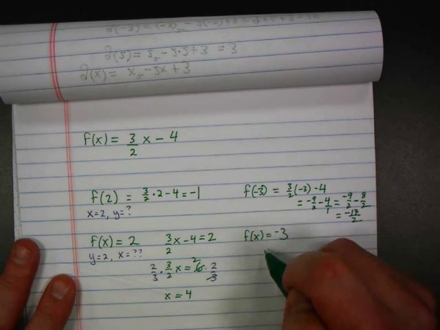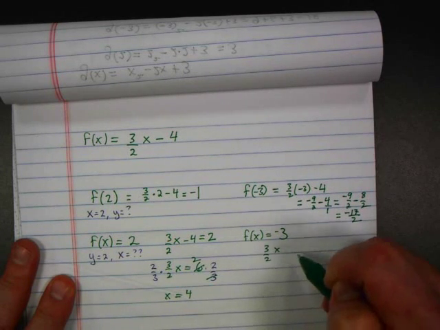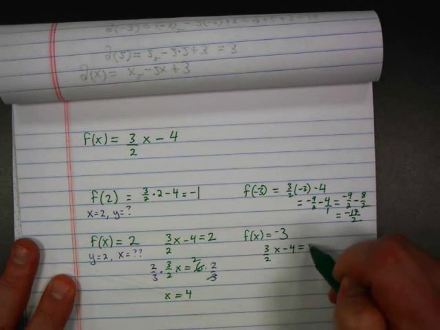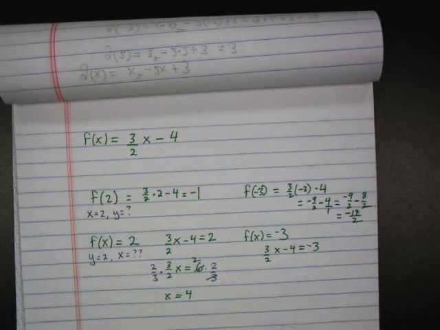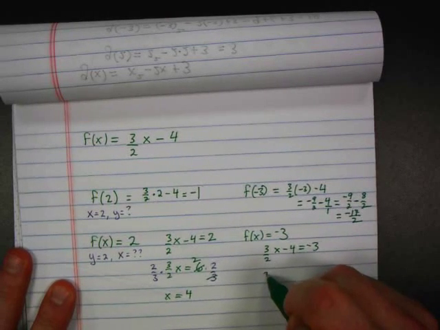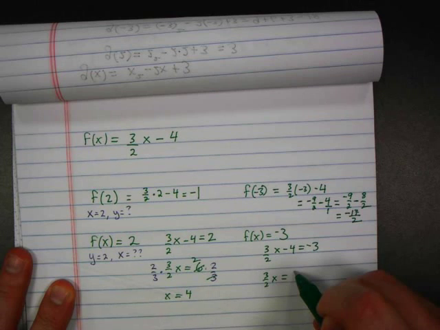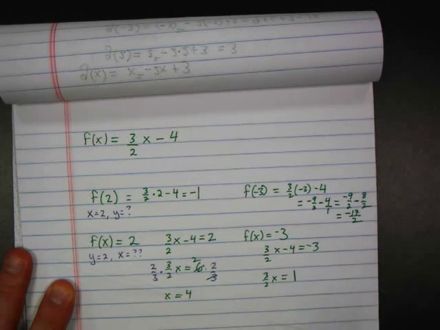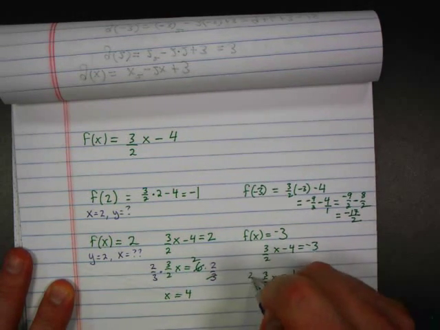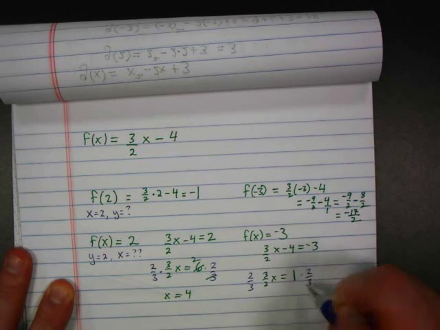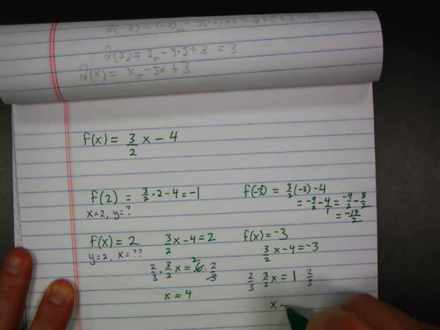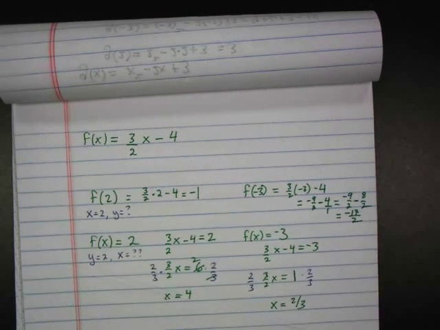So we have 3 halves x minus 4 equals negative 3. We add the 4 to both sides. 3 halves x is 1. And then we do the same trick again. We flip and multiply. So this one would say x is 2/3. Questions?